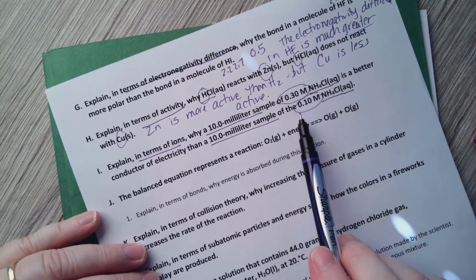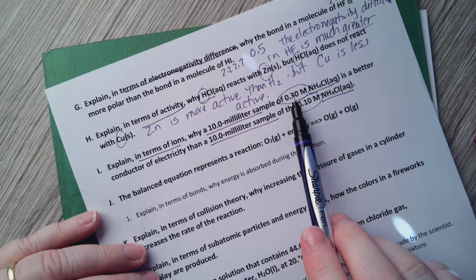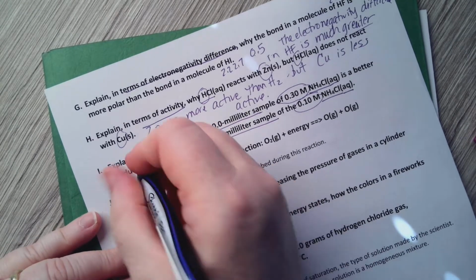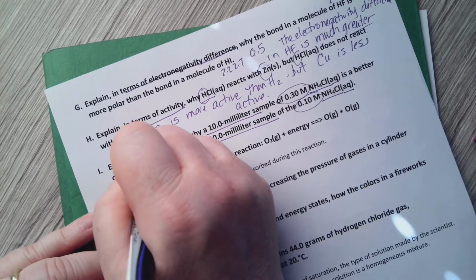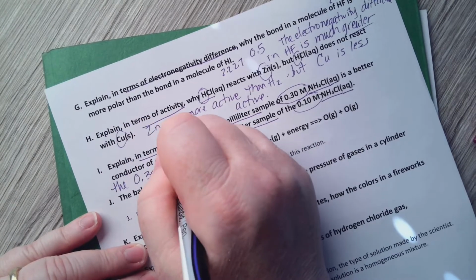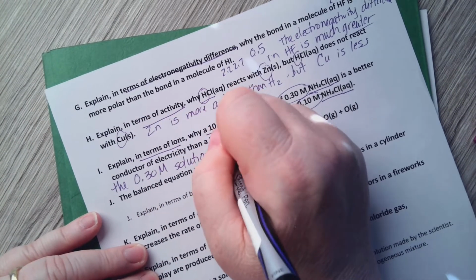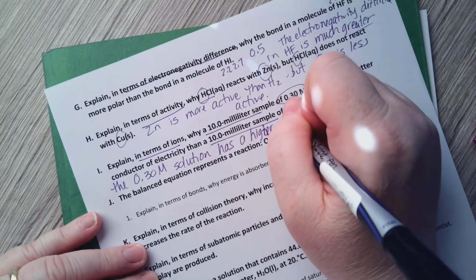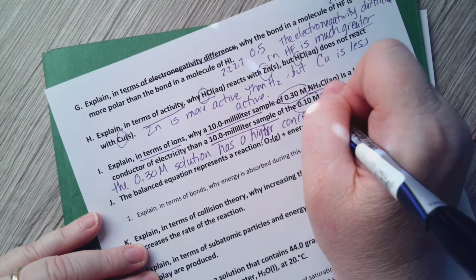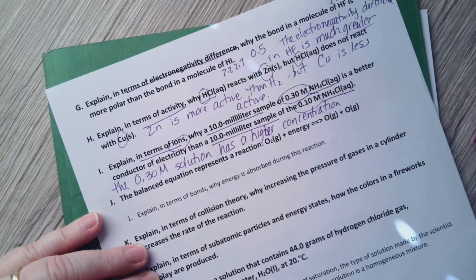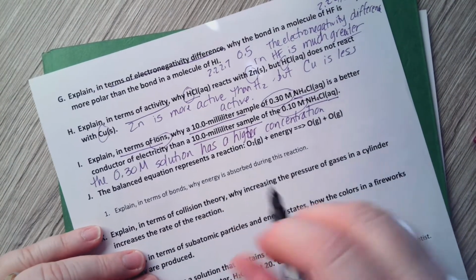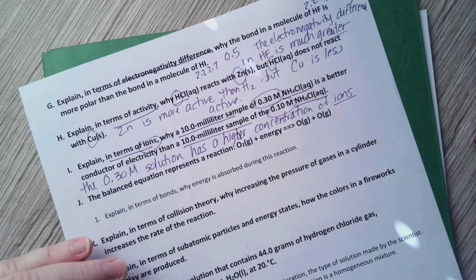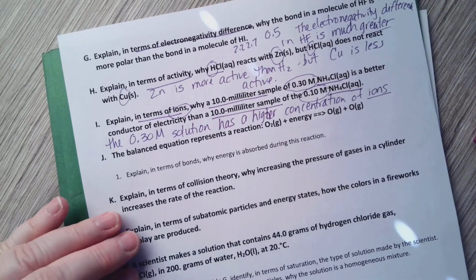Well, it has a higher concentration. Since it has a higher concentration, it has more what? Ions. So the 0.3 molar solution has a higher concentration. Now this would not be right because what did I not mention yet? Ions, right? The 3 molar solution has a higher concentration of ions. Real simple. Just make sure you mention the word, right?